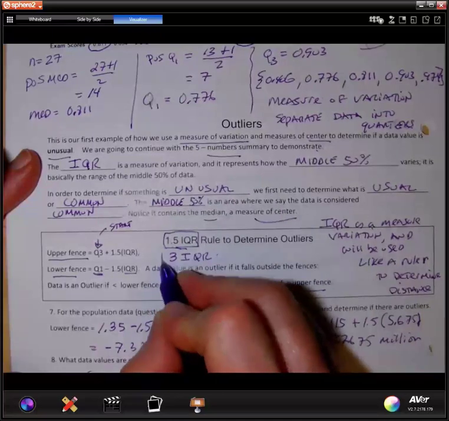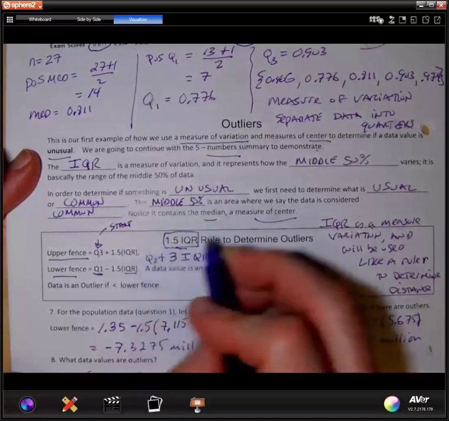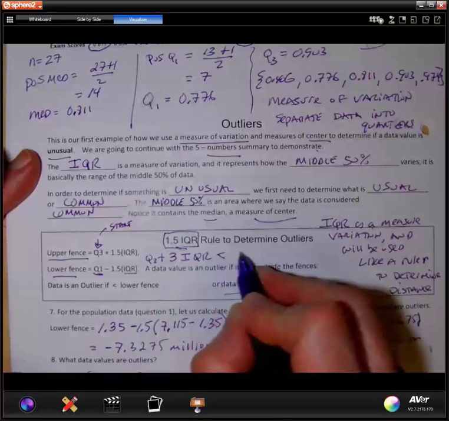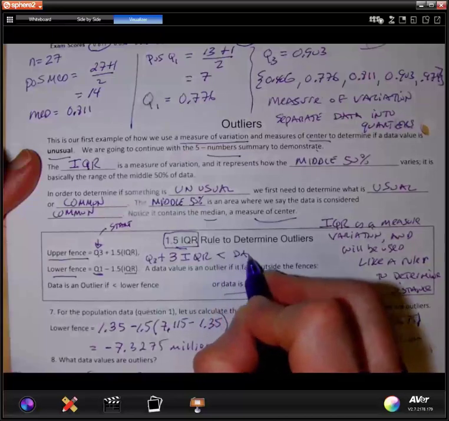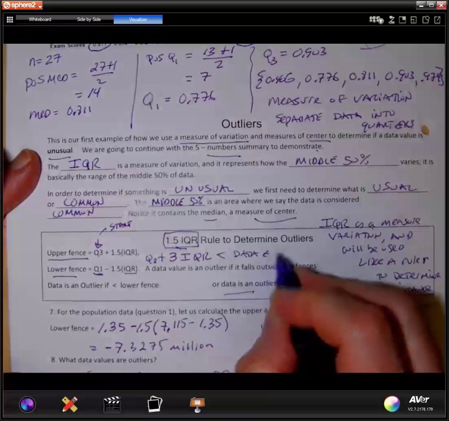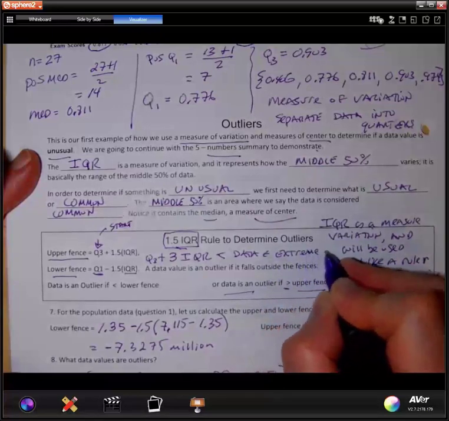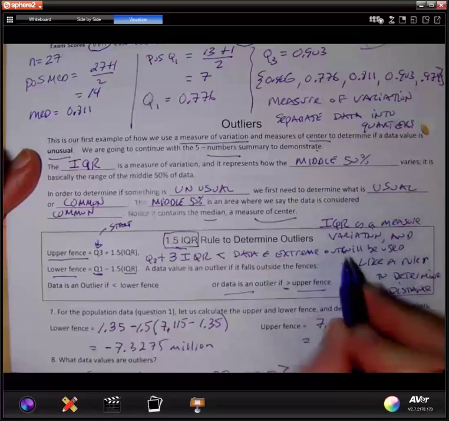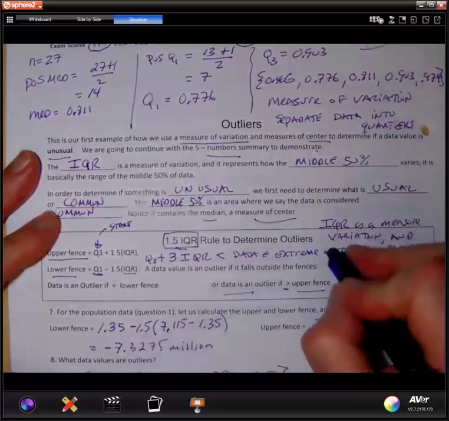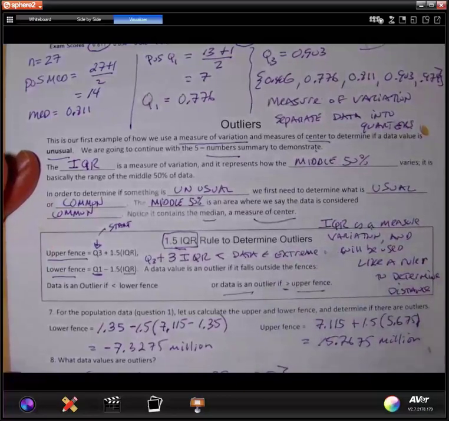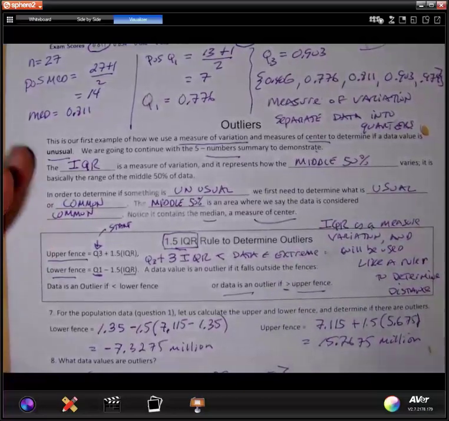So if you go Q3 plus 3 times the IQR, if your data is greater than this, it is considered an extreme outlier. Just in case you use software and you see that pop up.